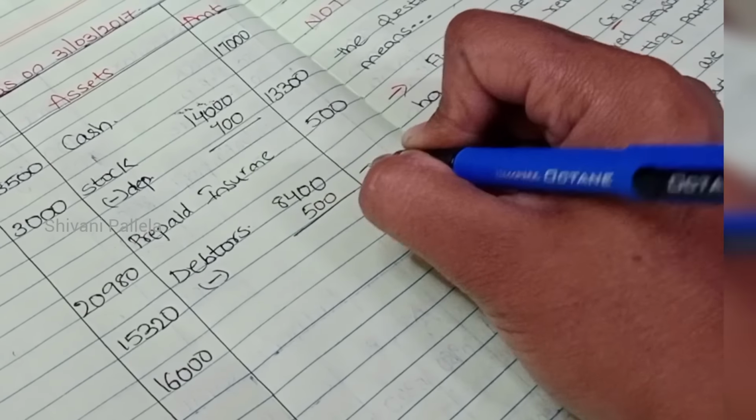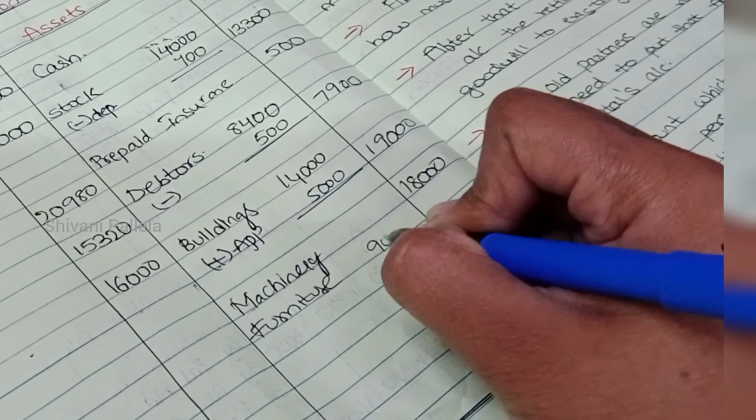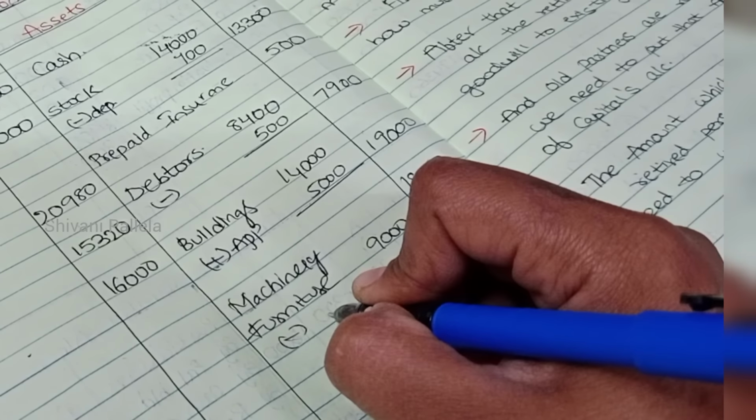And the last one is furniture. Furniture amount is 9,000 minus depreciation we are having, no? How much is the depreciation value? 900. 9,000 minus 900 is 8,100 is the answer. Now we just need to total it, whether it is tallying or not.